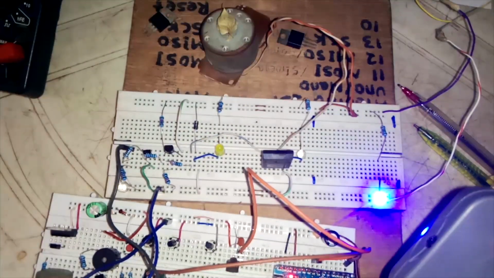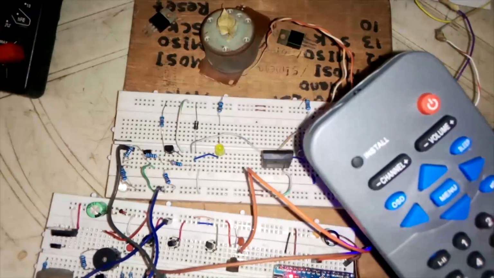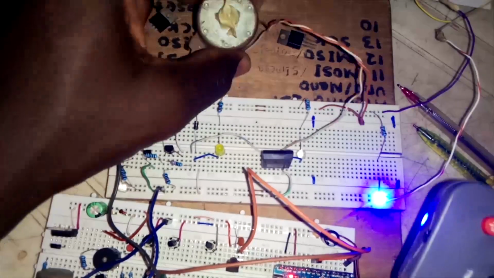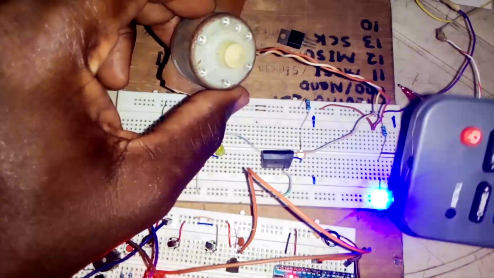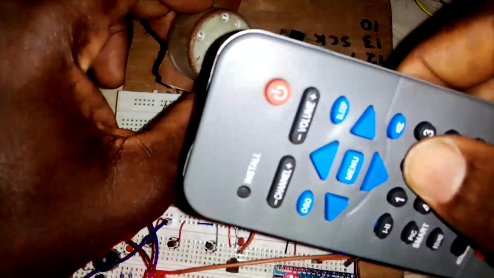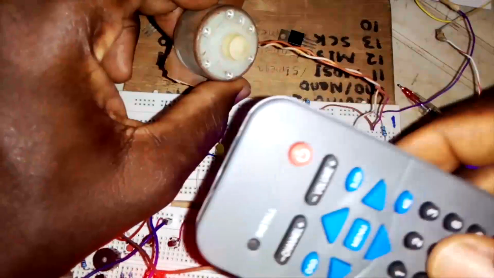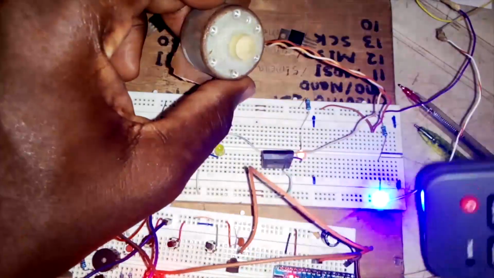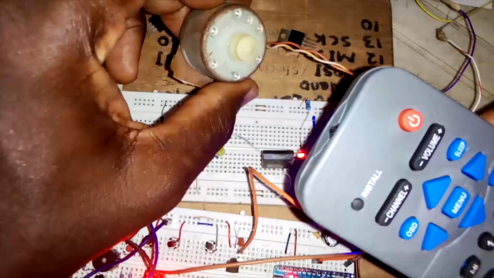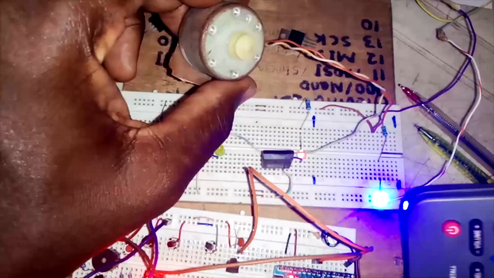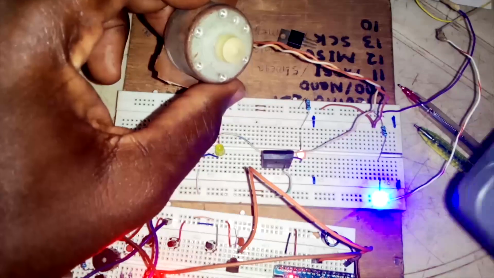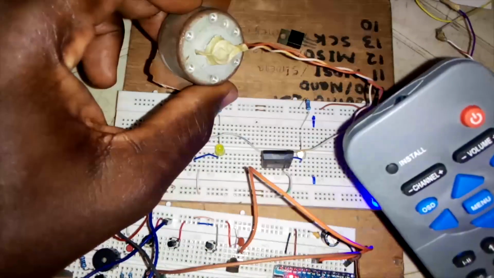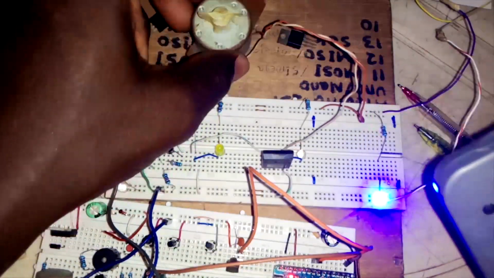So now I also made this in a way that I have 4 speed levels. Now look at the motor, I'm going to press number 1 on my remote control. You can see. I'm going to press number 2. I'm going to press number 3. You can see the speed. I'm going to press number 4. You can see it's running at full speed. Then I'm going to press 0. You understand?